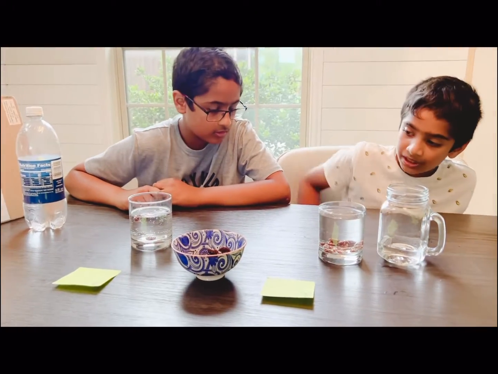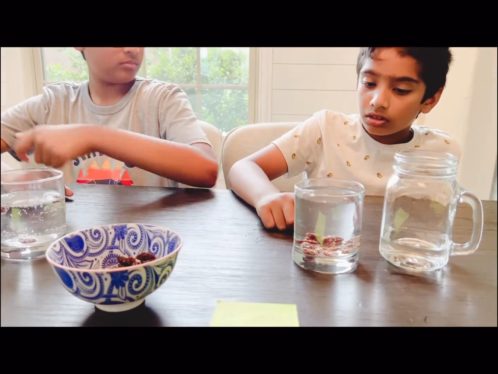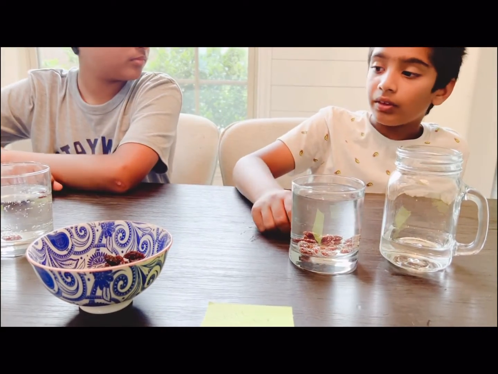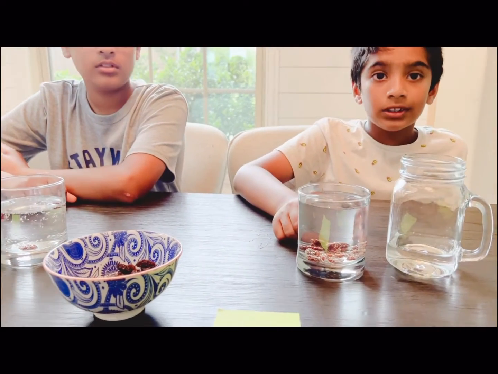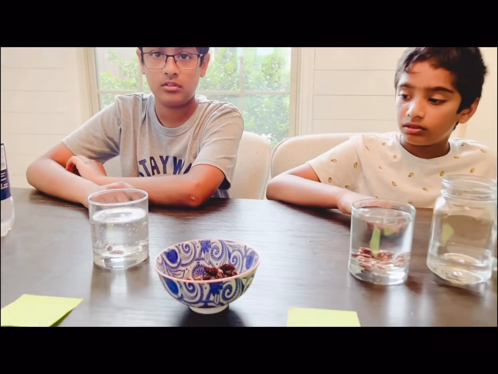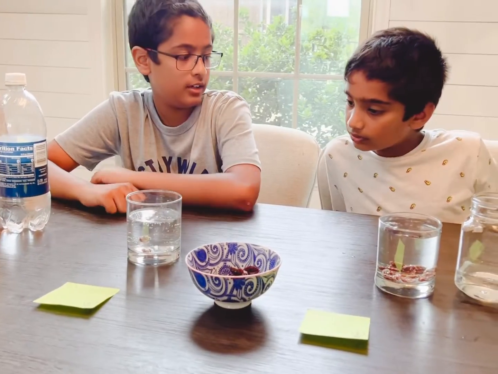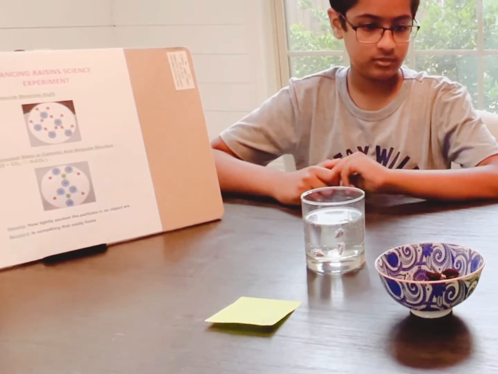So, do you see my raisins have little bubbles? Not a lot, but actually, Terrence has bubbles. Mine is not floating. But these are water bubbles. It's not carbon dioxide bubbles like Terrence's. Yeah, that's right, Dan. Good job. Okay. The difference of carbonated water and regular water.